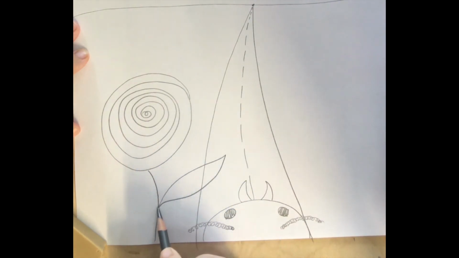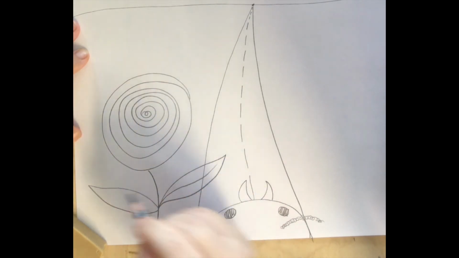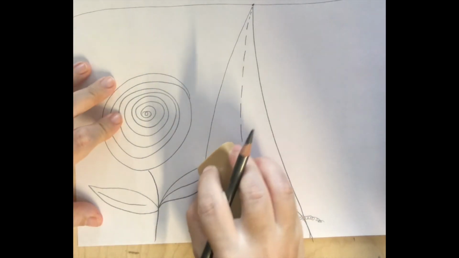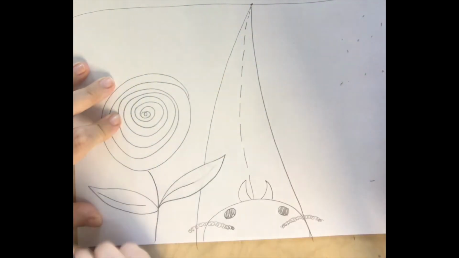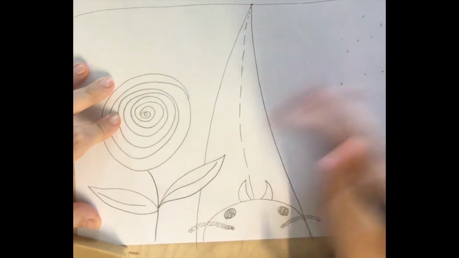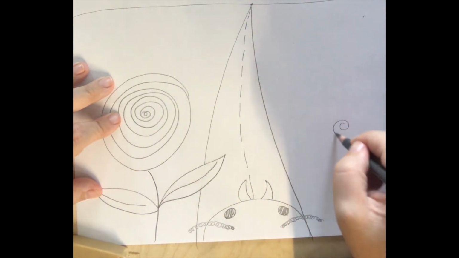My leaves are going to be going in. I'm going to erase the overlap. And I'm going to make another spiral flower over here.